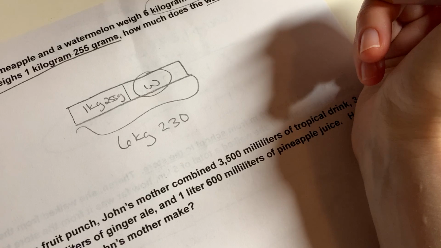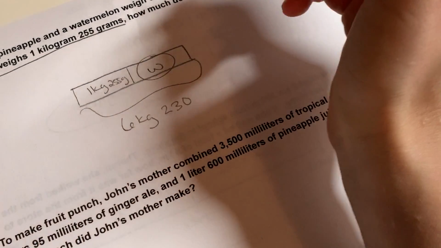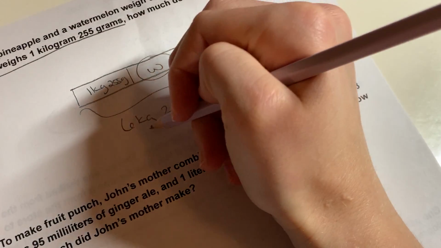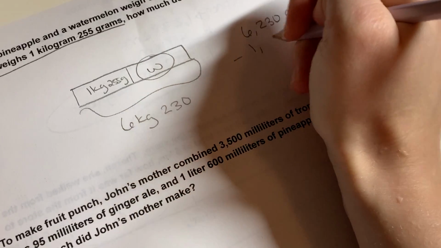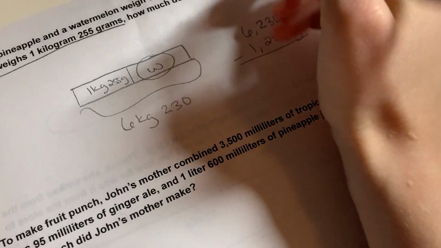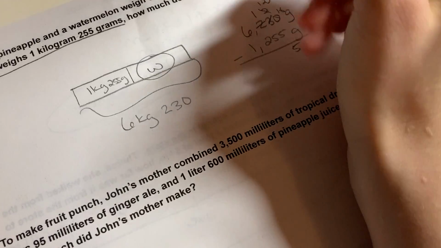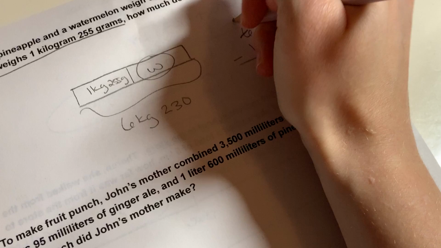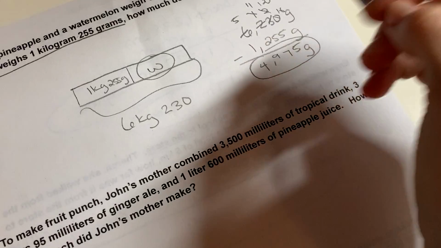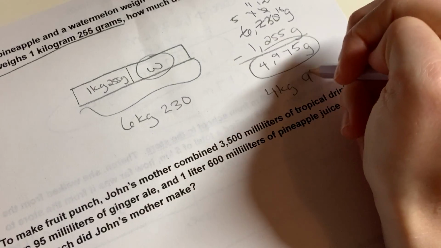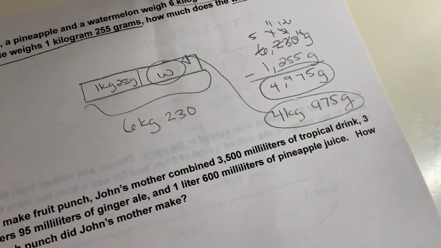Personally, it's easier for me to turn all these into grams. And I know that 1 kilogram is equal to 1,000 grams. So I'm going to change this into 6,230 grams, take away 1,255 grams. I'm going to start subtracting. And I get 4,975 grams, or 4 kilograms, 975 grams for that watermelon.